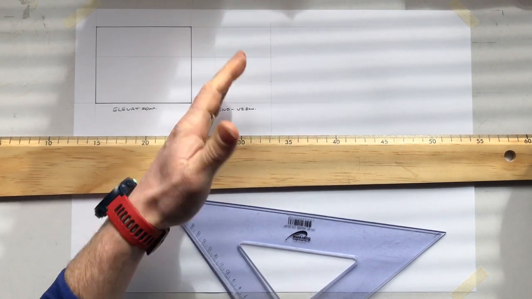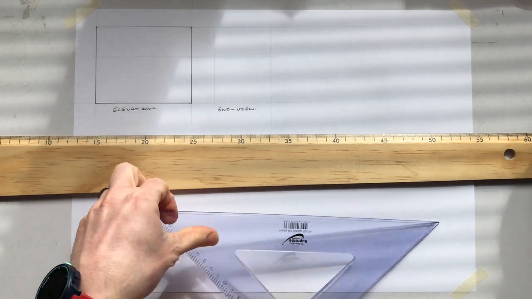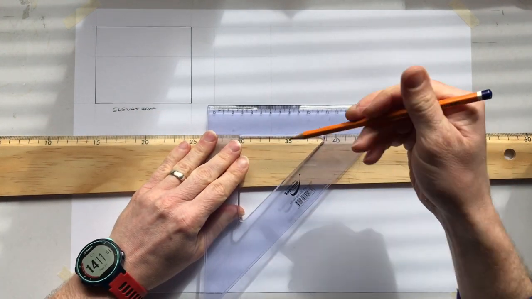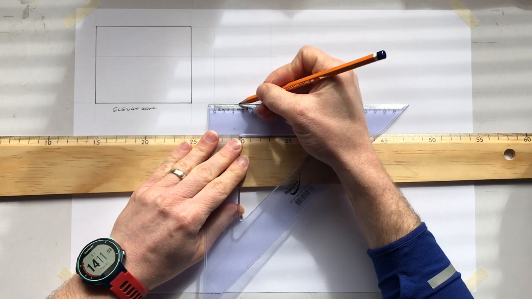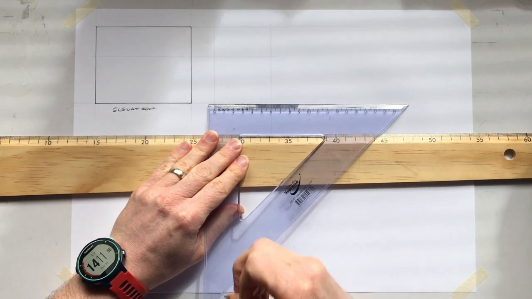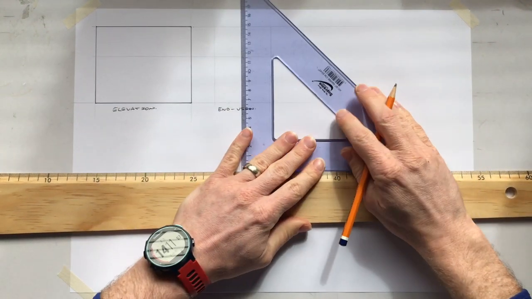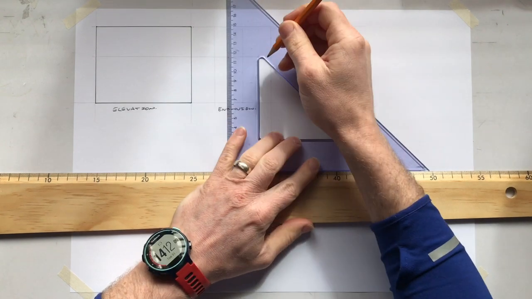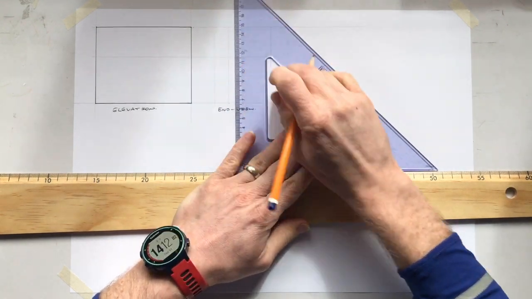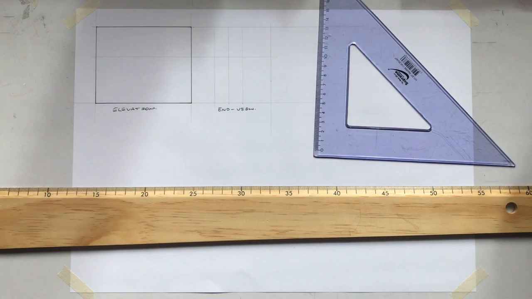So this side is the back edge. So just to mark off those, we've got a 15, a 15, and we're left with the 30. So I'm going to draw those lines straight up. Okay, we may or may not need them, but we'll draw them up.